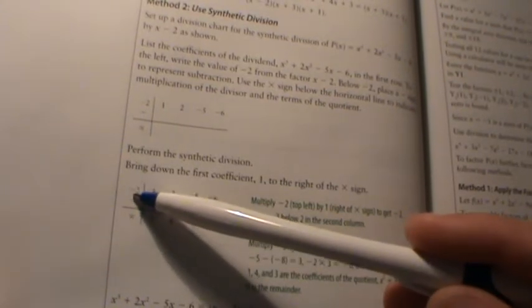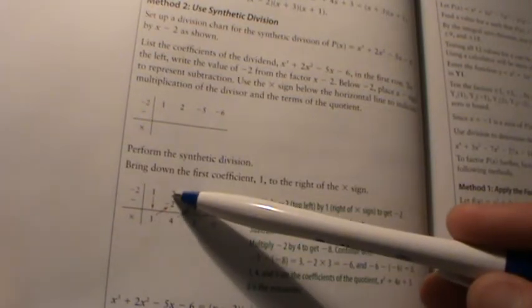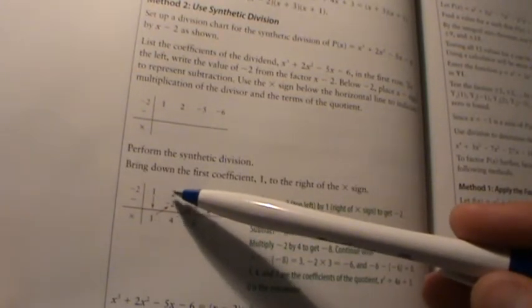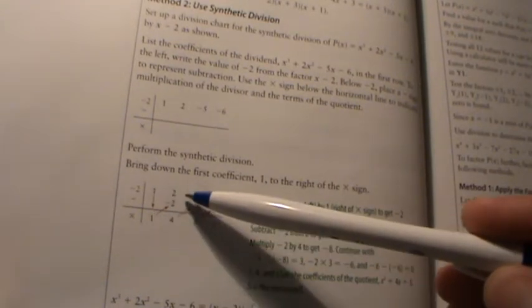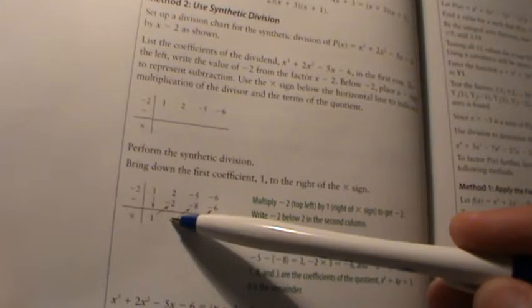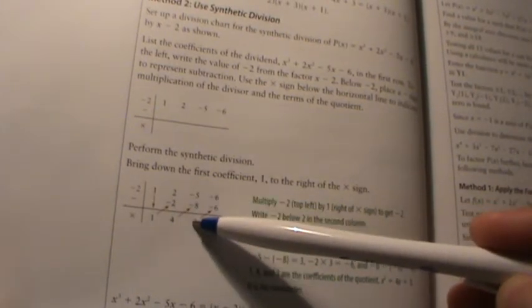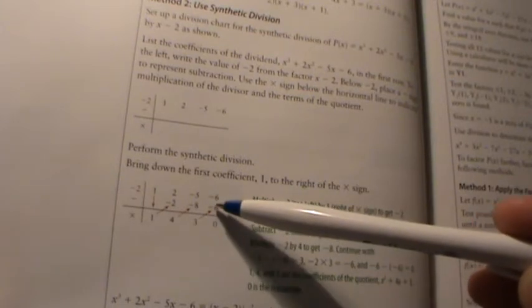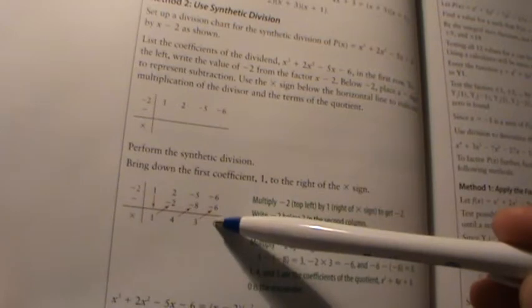And you multiply this negative 2 by this and you write it right there. Then you subtract this. This minus a negative 2 is a 4. And then you drop that down. And you take this, you multiply to here, and then you subtract. Then you multiply to here, and then you subtract.